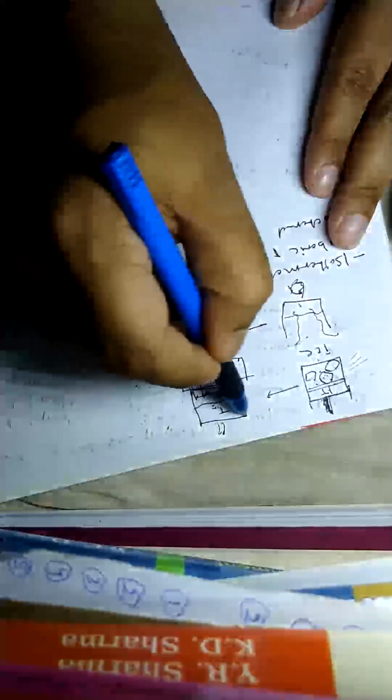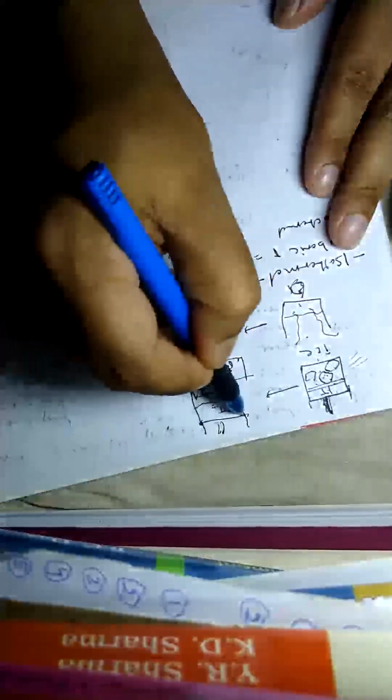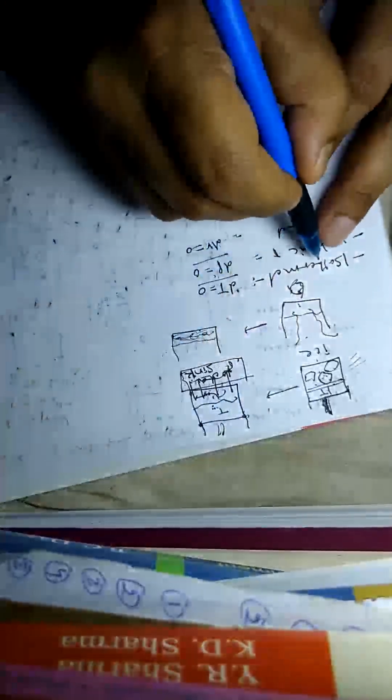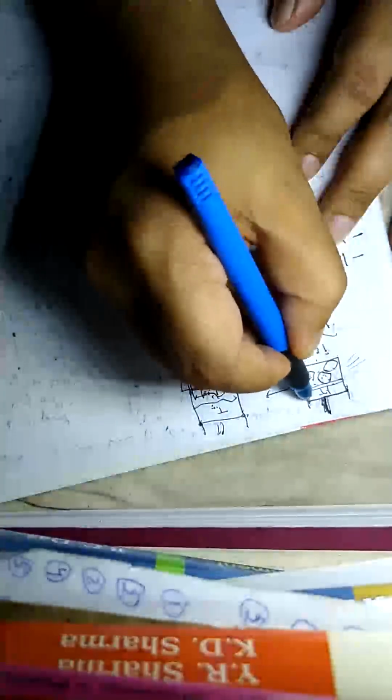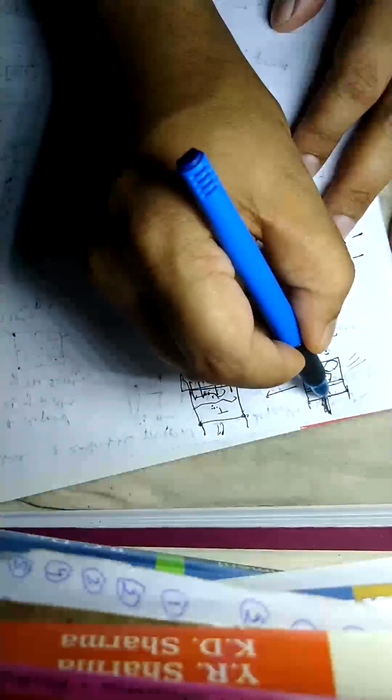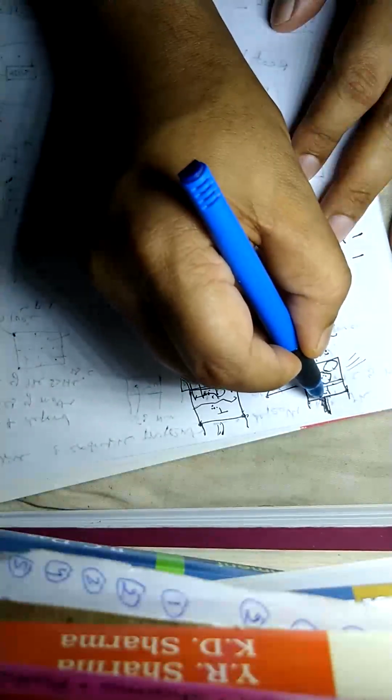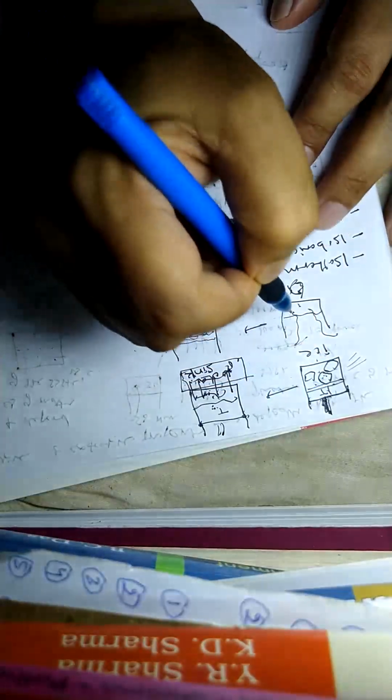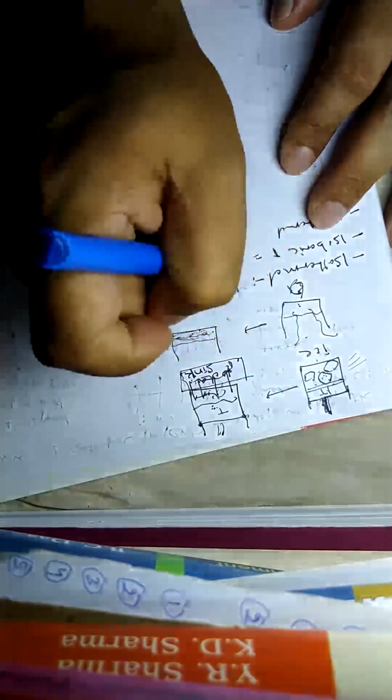In an isothermal process the piston should be frictionless and weightless, but in constant volume the piston is fixed with the container.